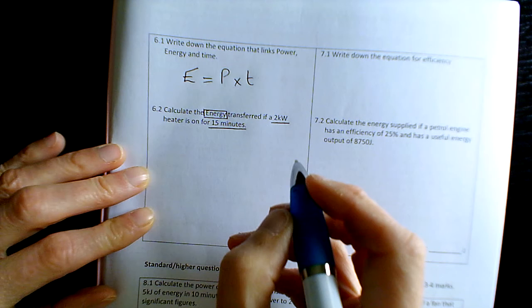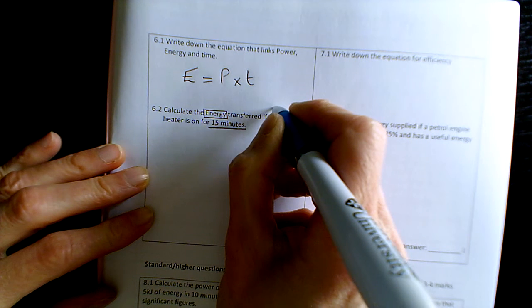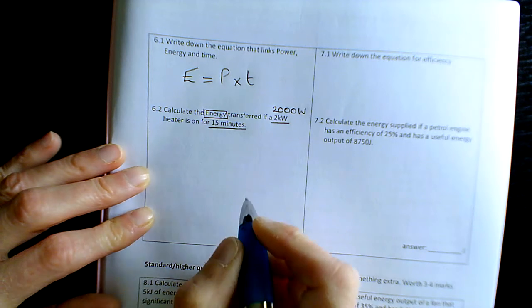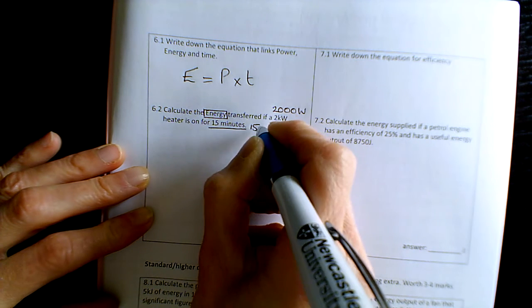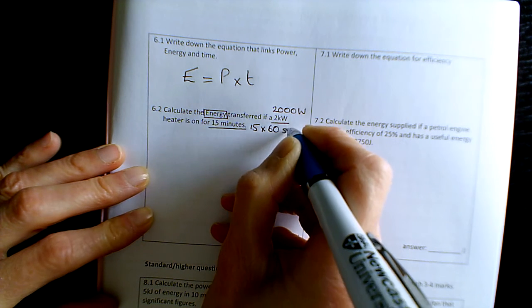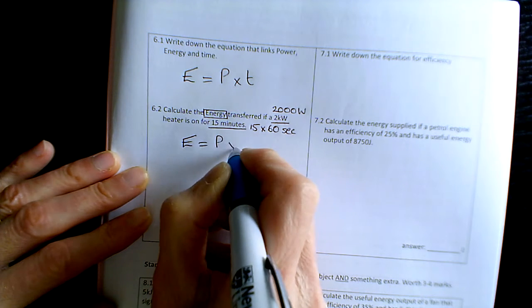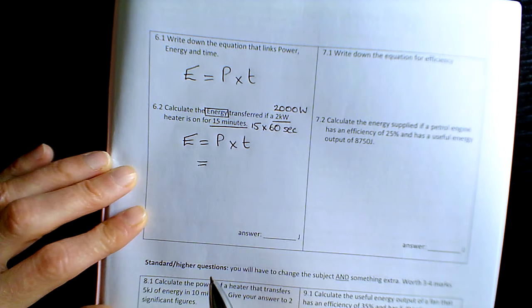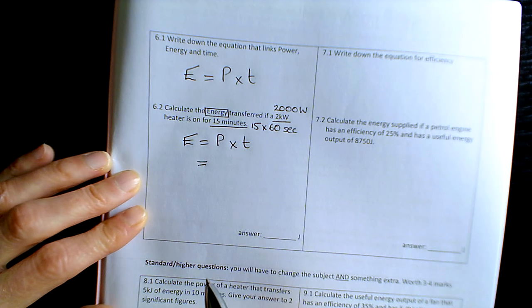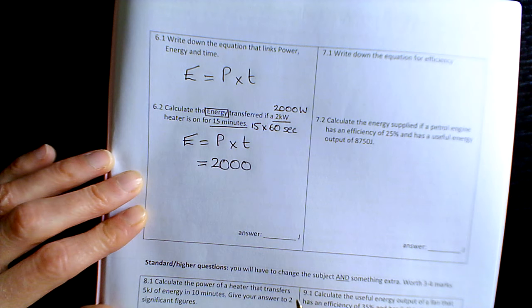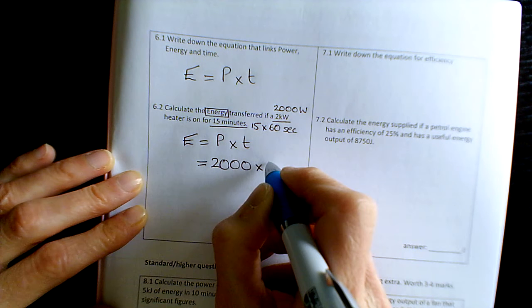So you write out the equation and then you put the power and the time, and that comes to 1,800,000 joules. And to convert it to megajoules, that would be 1.8 megajoules.